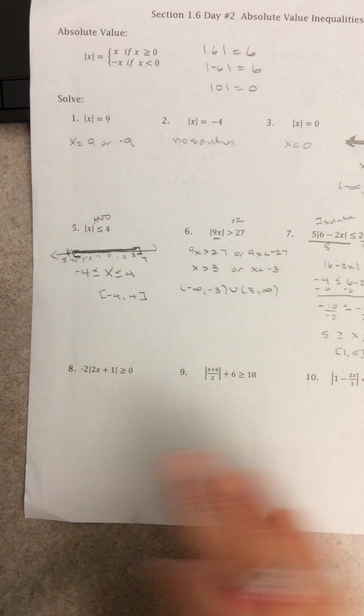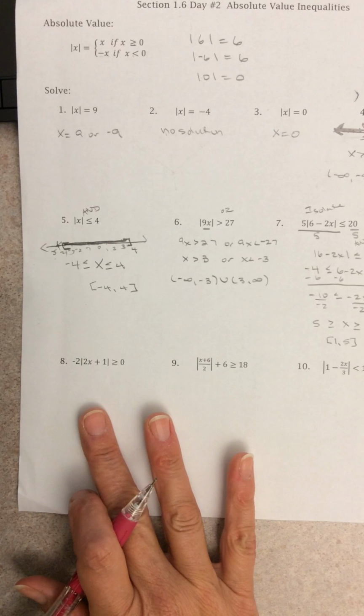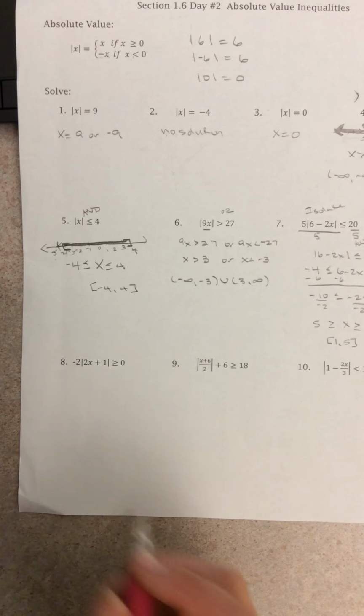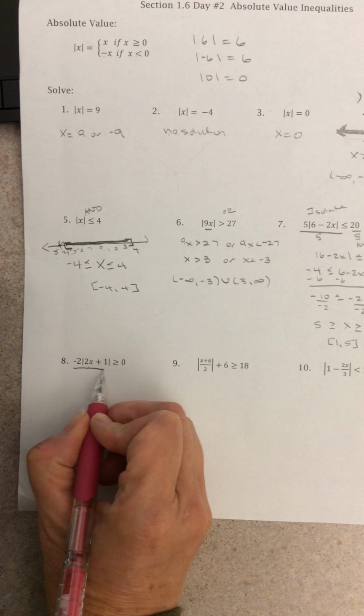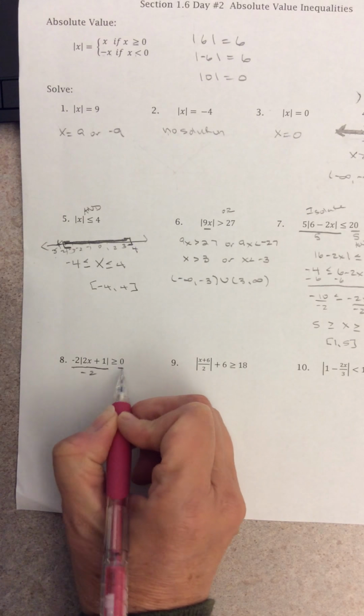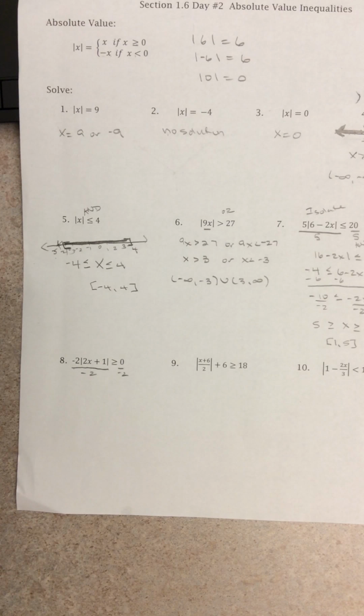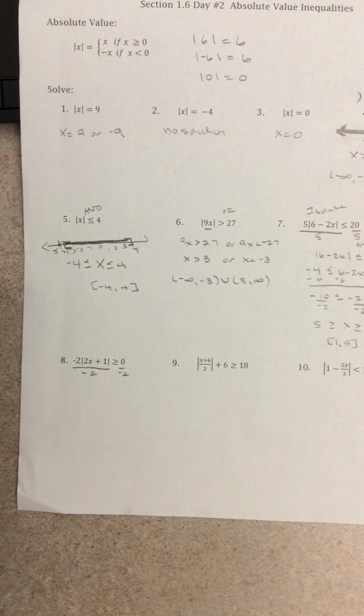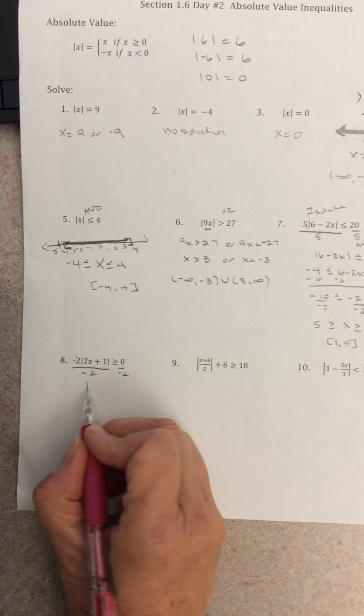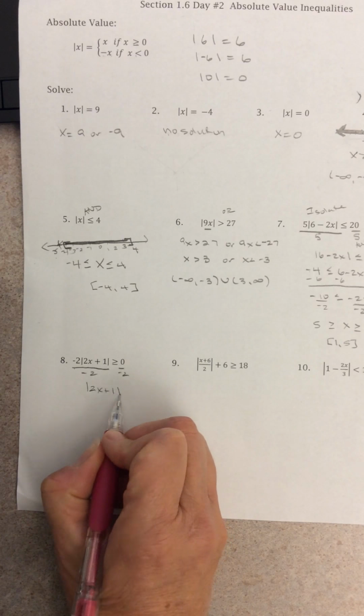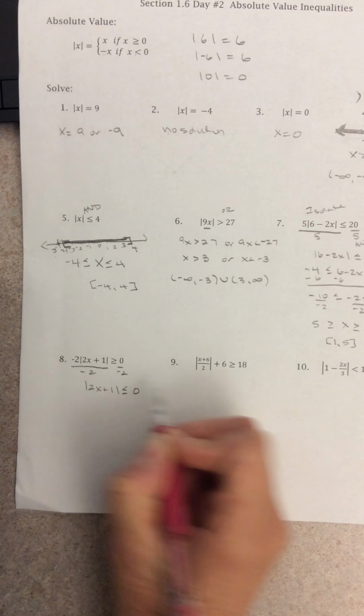So looking at 8, that also has to be isolated. It is not isolated right now. -2 times, nope, I don't want that -2. I need to divide it away. But just like in any other inequality, when I divide by a negative, I need to flip my signs. I need to write it as, now the absolute value has to be less than or equal to 0.